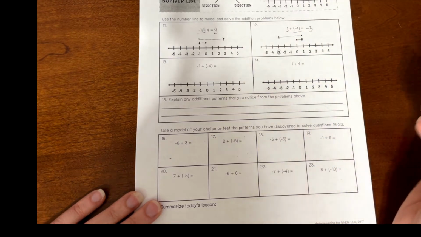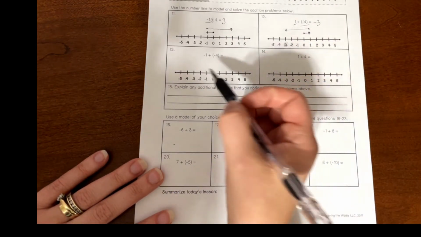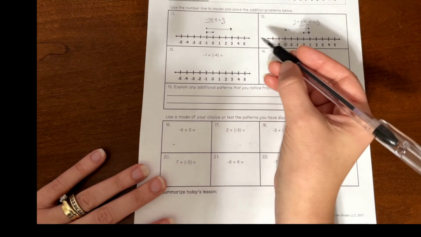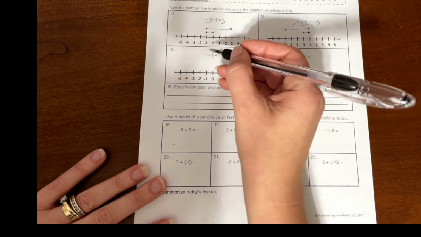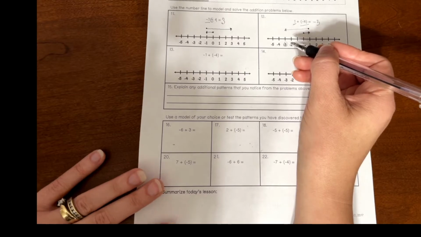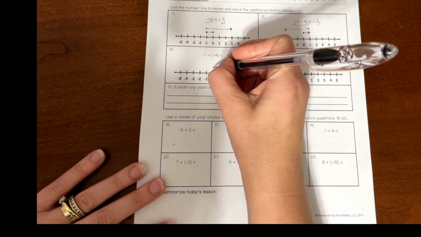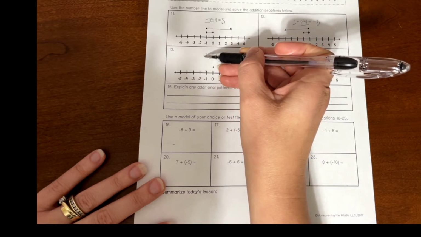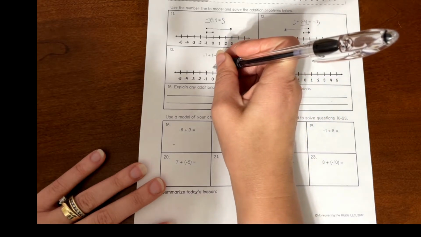So the number line modeling helps you really to see where you are. You just have to make sure and draw your number line out correctly if there's not one already created for you. Let's look at number 13. It's going to be a little bit different. So this says -1 plus -4. So we're going to use the same process. We're going to start at 0. And I see from this integer that I'm going to go to the left because it's negative, and I'm going to go one space to the left.